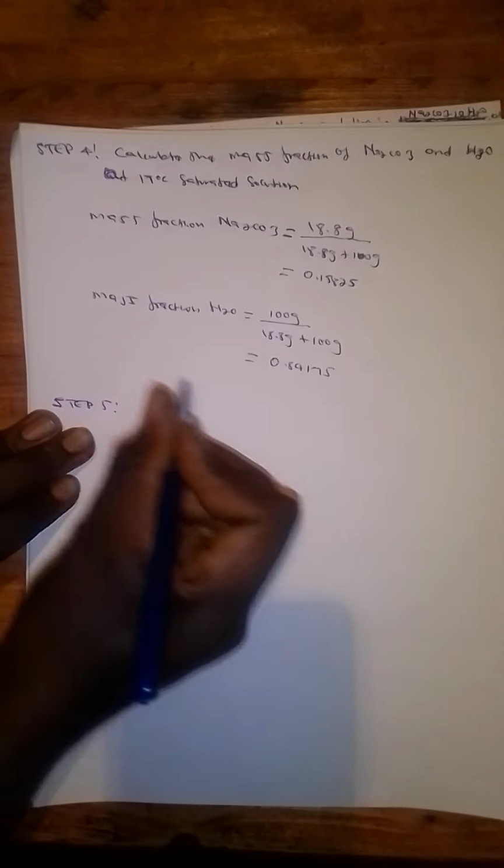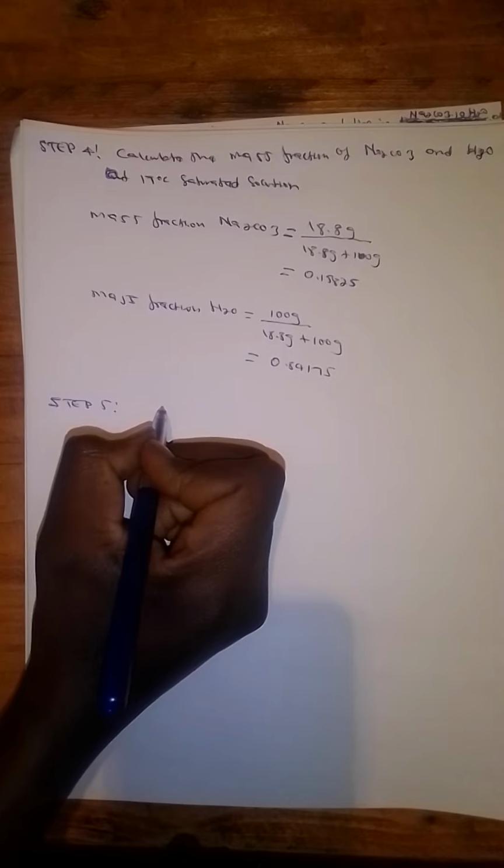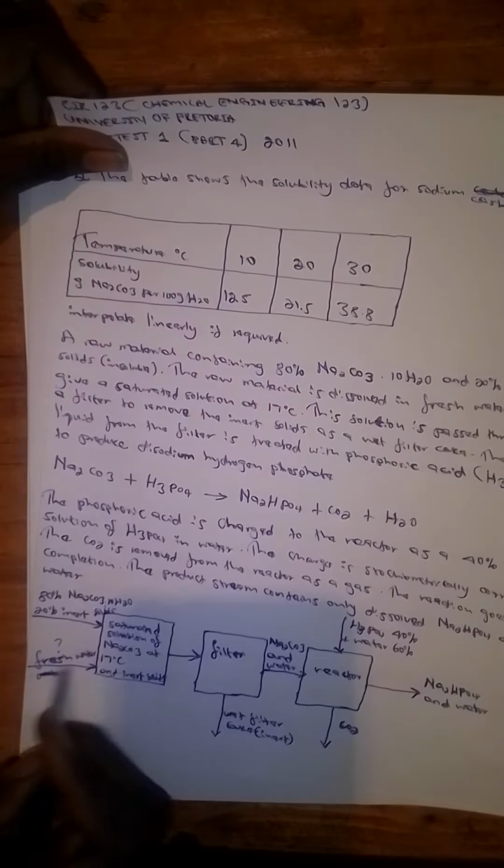Step 5. Now in our step 5, we're going to answer the question. Remember, the question says how much fresh water must be added to the raw material. So step 5, we're going to calculate that water.